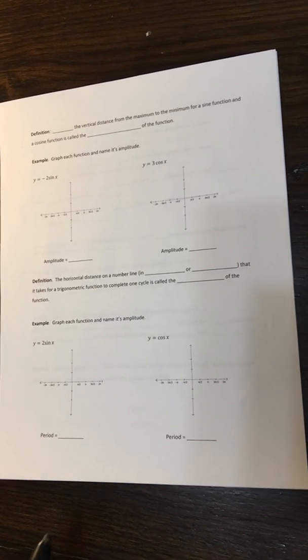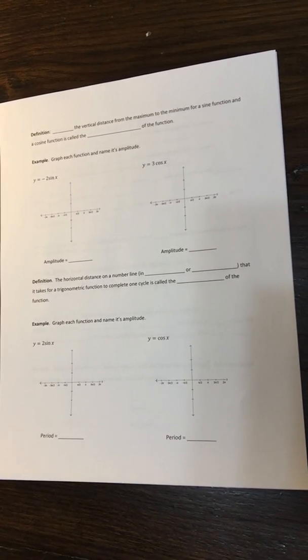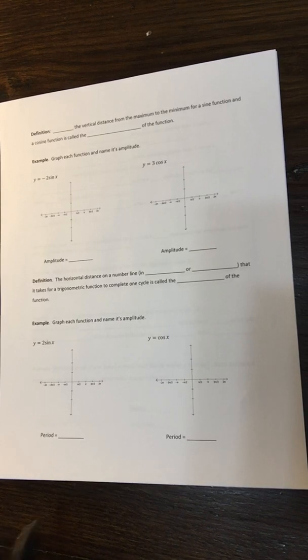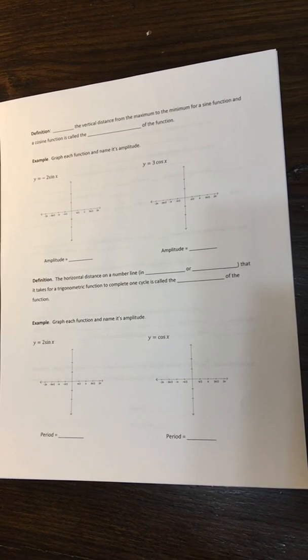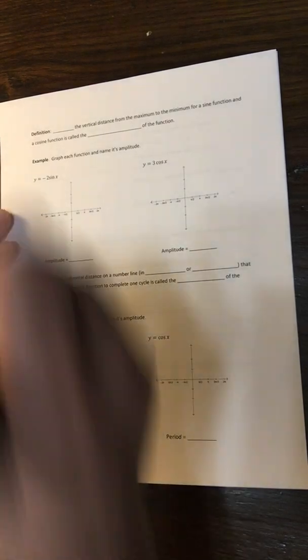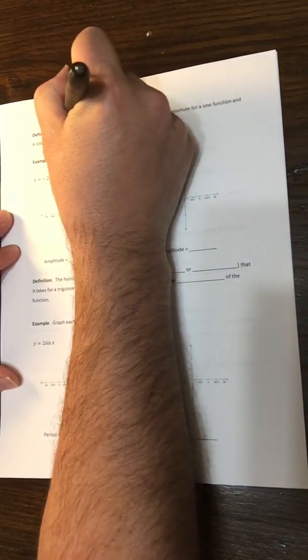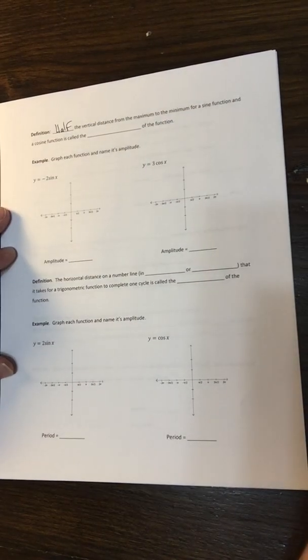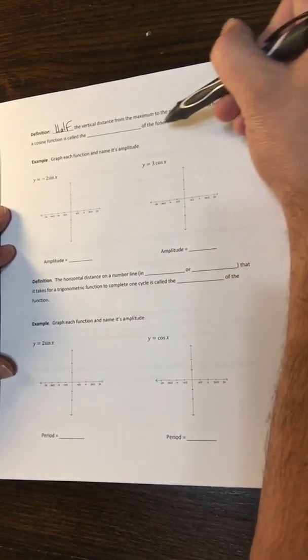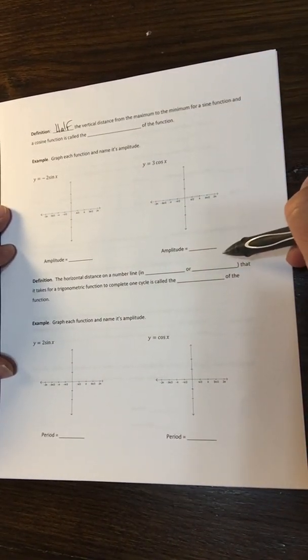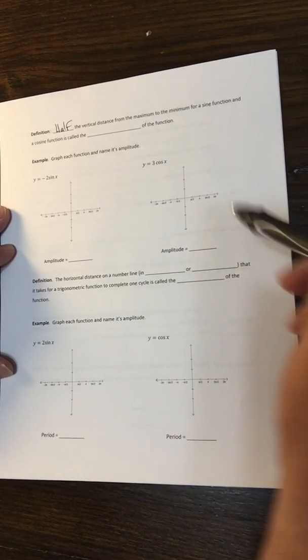Okay, so we've described the characteristics of the regular parent sine function. Here are some things that describe transformations of the sine function. In the first place, half of the distance, half the vertical distance from the maximum to the minimum. So think of the maximum being a peak and the minimum being all the way down here. Find that distance, cut it in half.